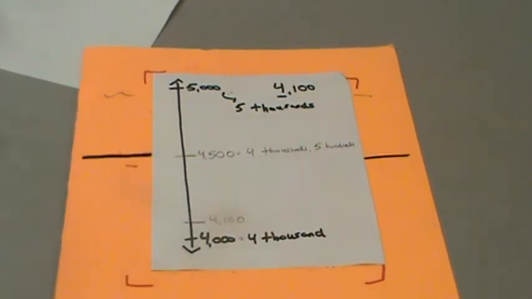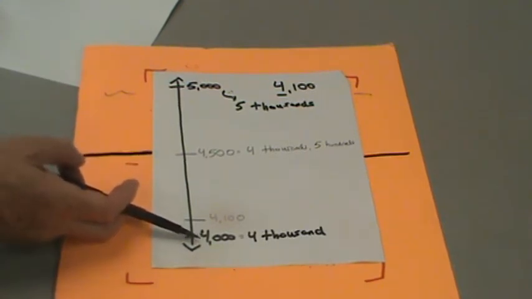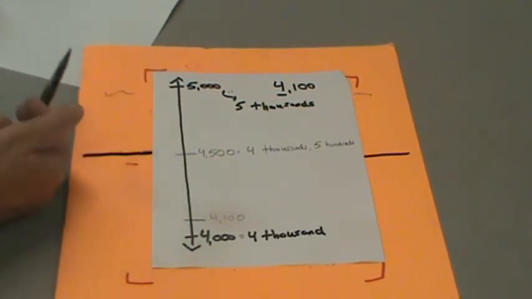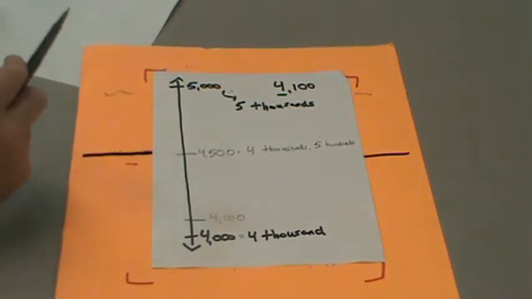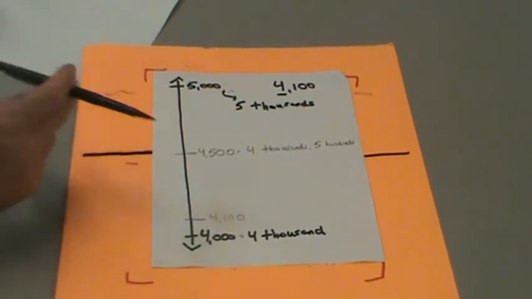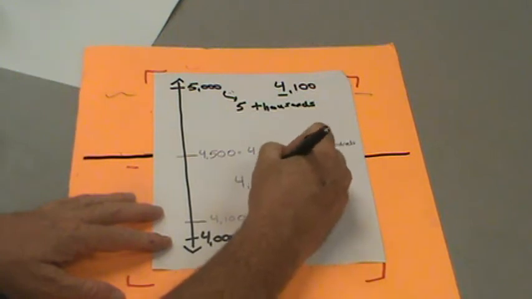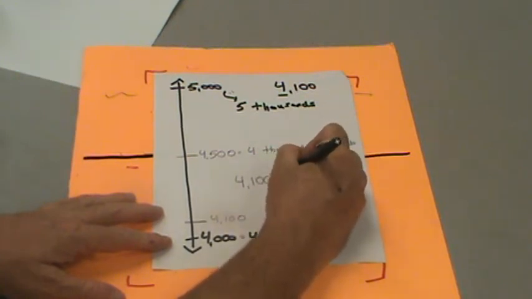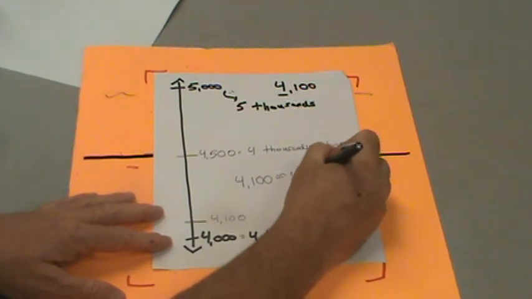And we can see that 4,100 is much closer to 4,000 than it is to 5,000. That's what rounding is all about. So if we're going to round 4,100 to the nearest thousands place, it'd be rounded to 4,000. And the way we show that rounding is 4,100, we kind of give a squirrely little equal sign to show that it's been rounded to 4,000.